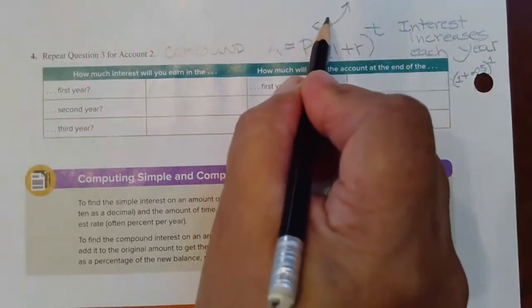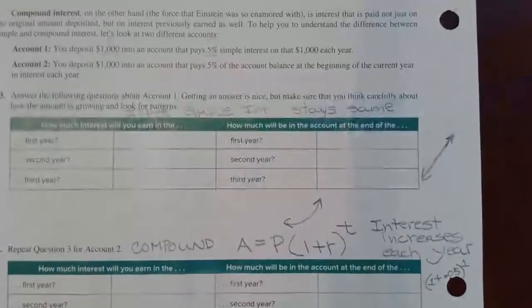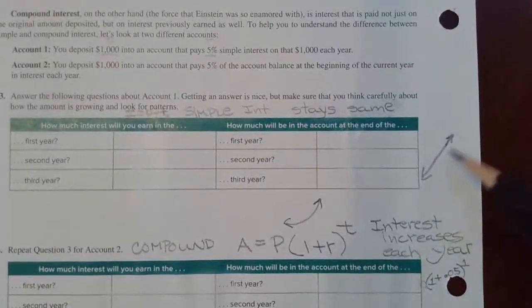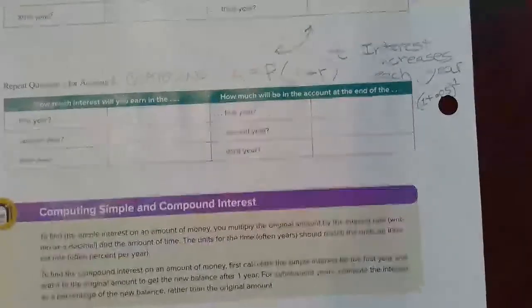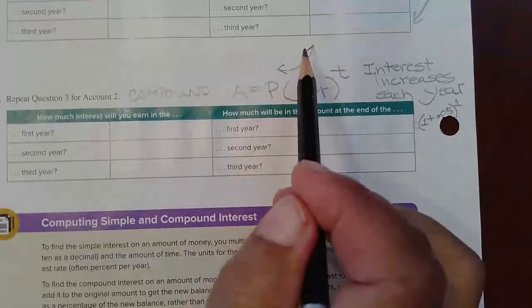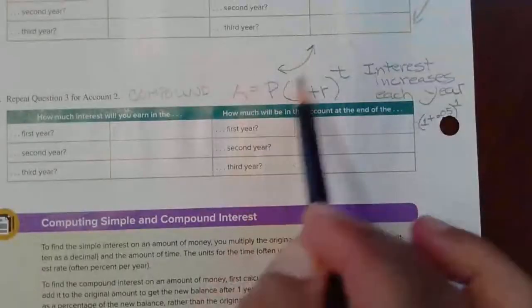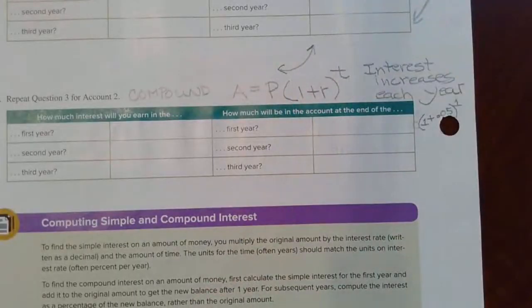Instead of it shooting straight up like it would for simple interest, where it would look like this because the X values or the incremental jumps are always the same on the X, it would look like that. It would shoot up much more quickly, and this is what we call an exponential shape. So that comes up in the notes.